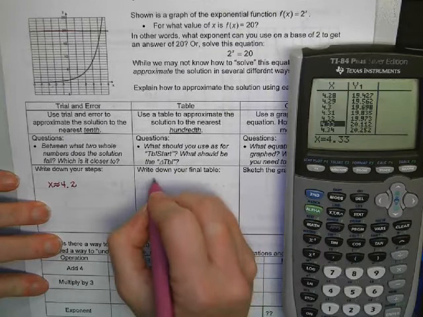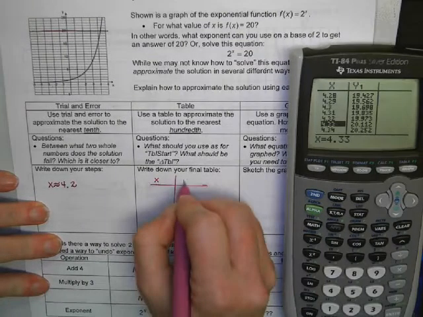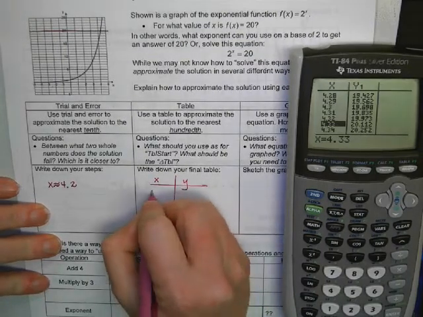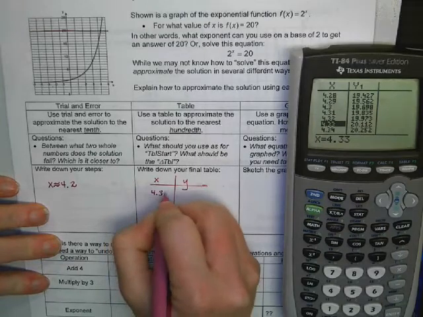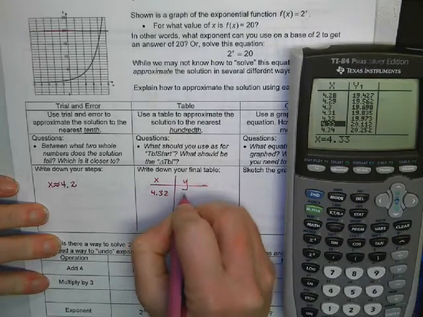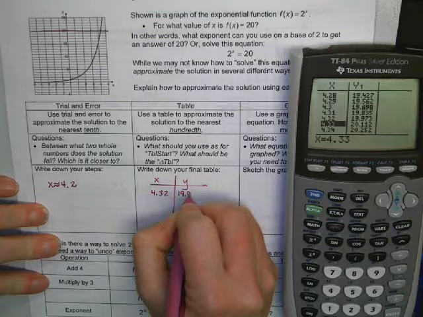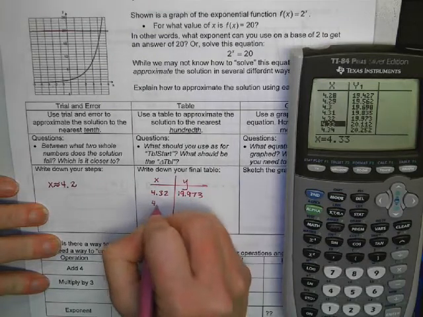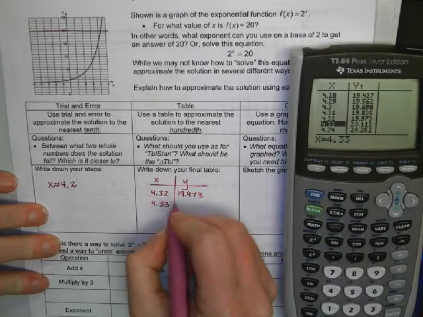So on my table, it doesn't actually show 20. 4.32 shows 19.97. Is that why my calculator was like that? Yeah, probably. This is going to take forever.